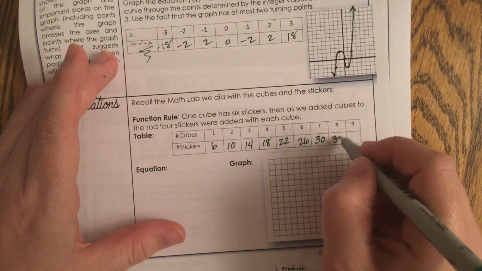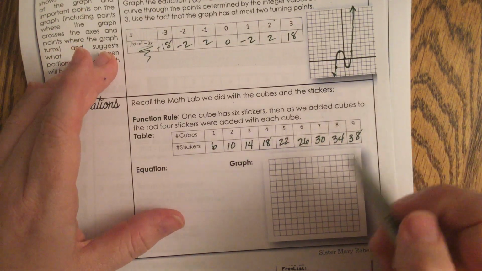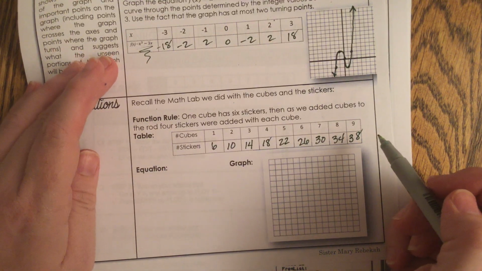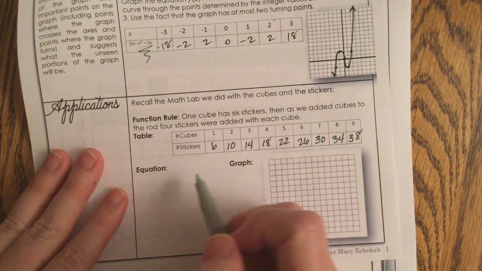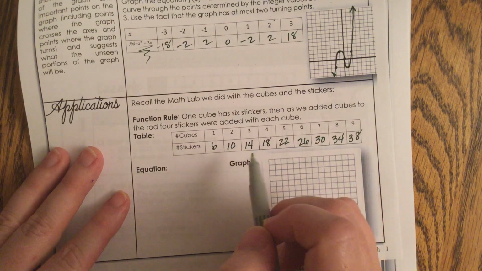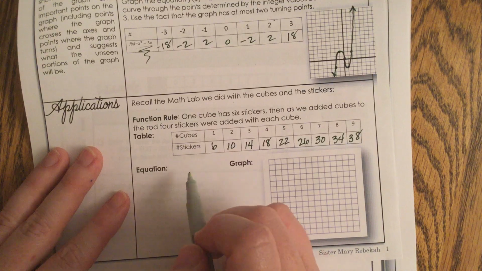Eighth cube had 34. And the ninth cube had 38. This particular lab was trying to teach arithmetic sequences. So we were making a discrete function, which was an arithmetic sequence, and we created an equation.